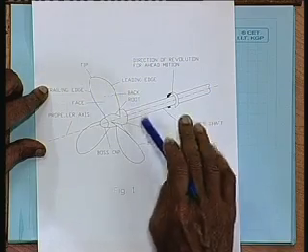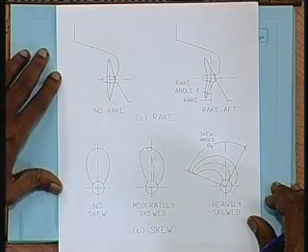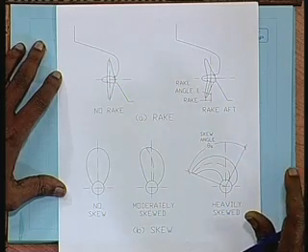Is that clear? Okay. Now, let us look at some of the features of the propeller blade. Now, you see here, is this visible? Clear, or should I draw it?